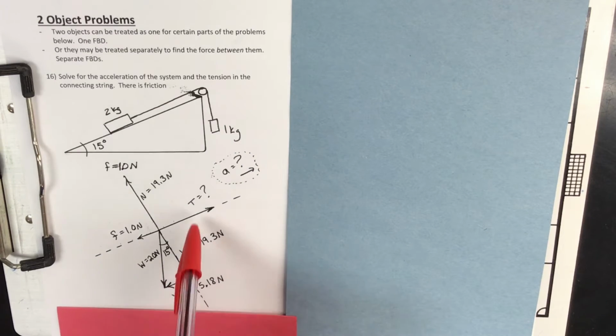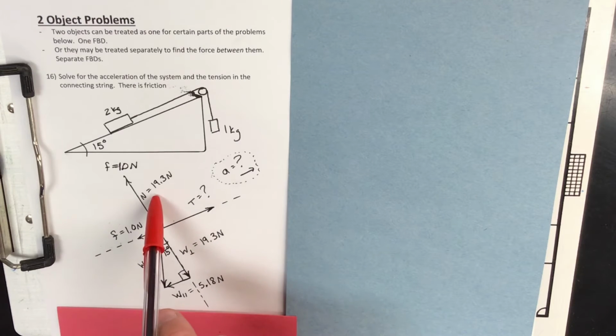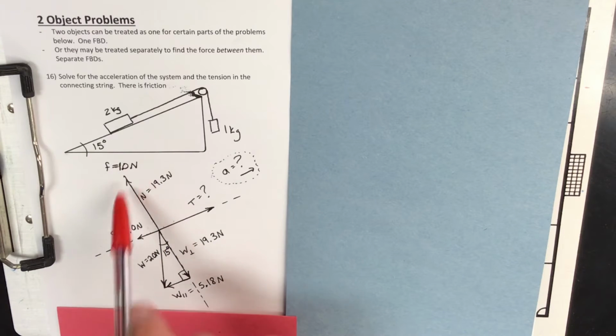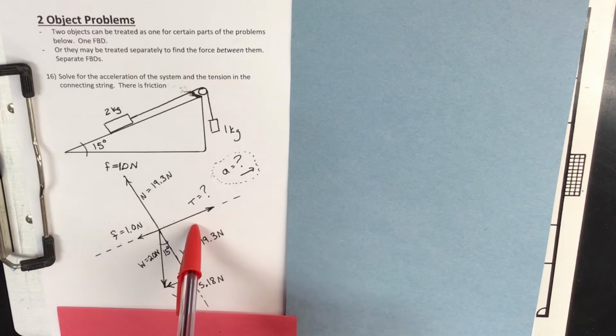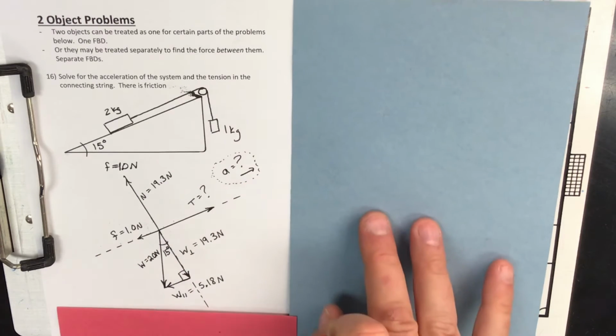This is the one that's important. That's the one that's important. These two help you out if you're going to use that one for the friction force. But I'm giving you the friction force here, 1 newton. Looking for the tension, looking for the acceleration.